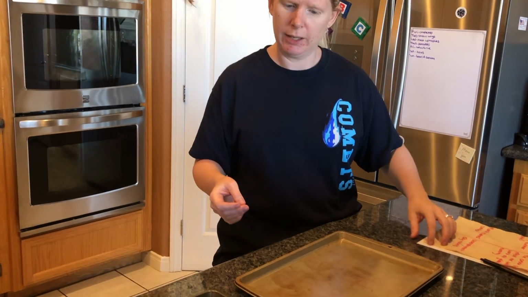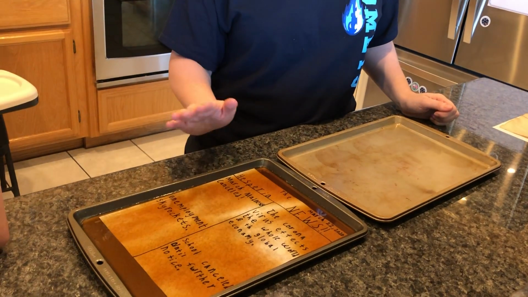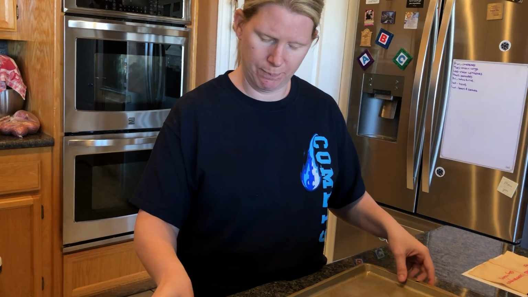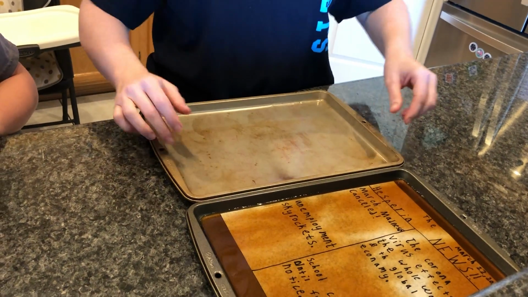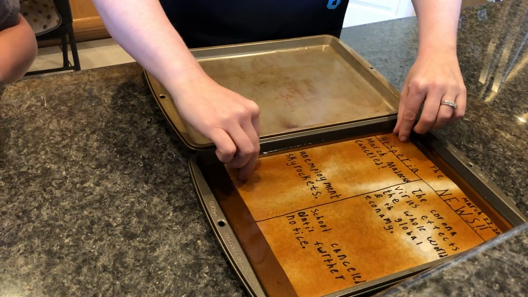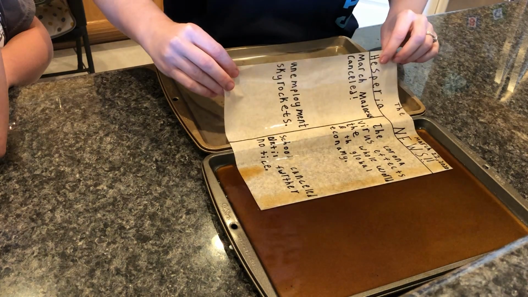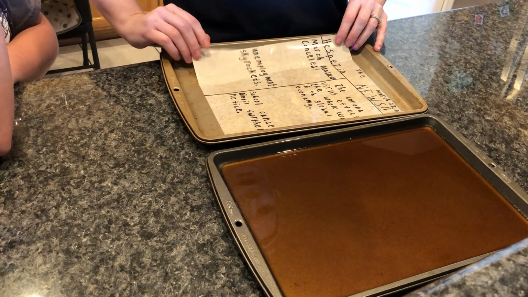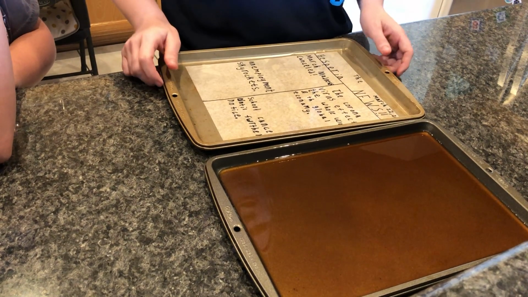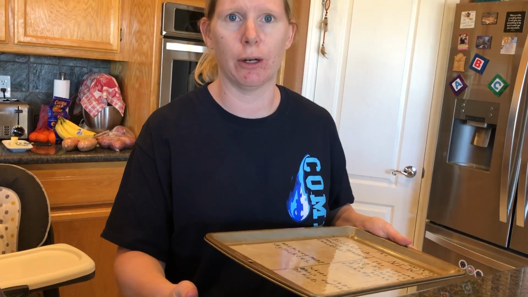Okay. Now, what we're gonna do, this is the hard part. You have to be very careful when you take it out because this paper now is really wet and it's very easy to rip. So I'm gonna put my 2 baking sheets right next to each other and carefully take it out. See, this one's not as brown because I didn't let it sit as long. And I'm gonna put it on my dry baking sheet. Now remember, if you want it to be more brown, then please let yours sit longer.